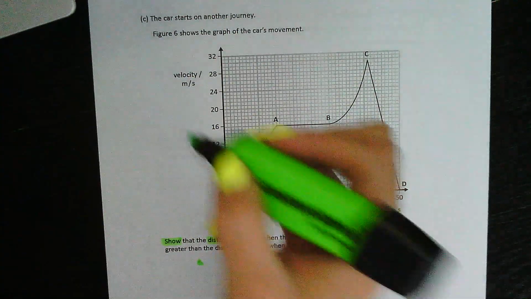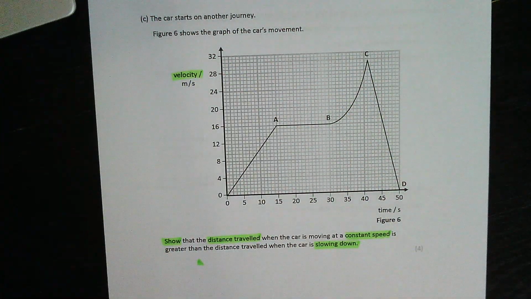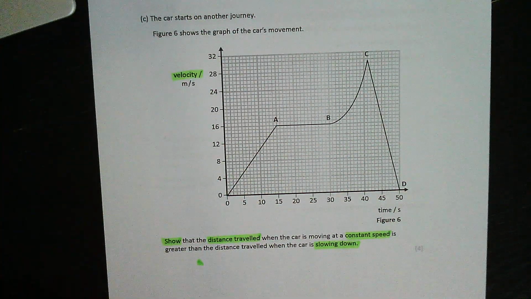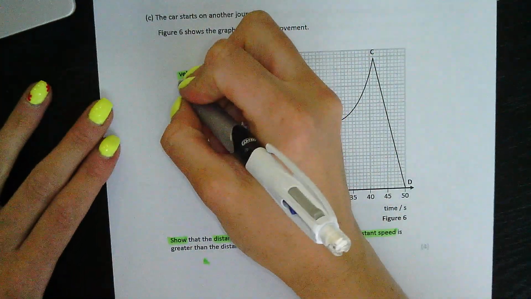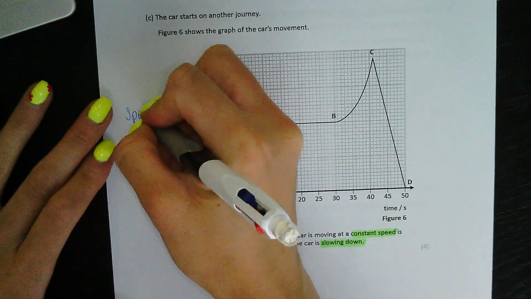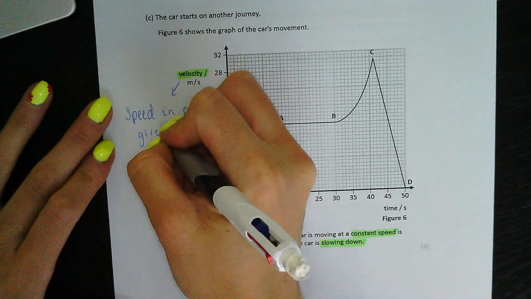So this is a velocity time graph. So first thing you need to do if you get a graph in your GCSE paper, you need to take a look at the axes, figure out what type of graph you've got, because distance time graphs and velocity time graphs can look very similar and we don't want to get mixed up. So velocity. Velocity means speed in a given direction.